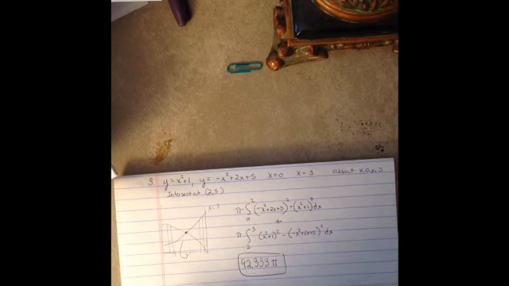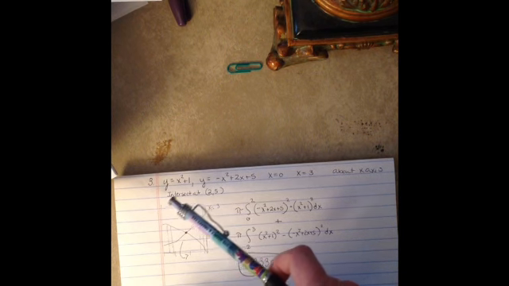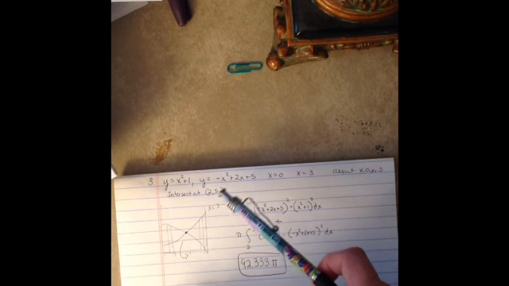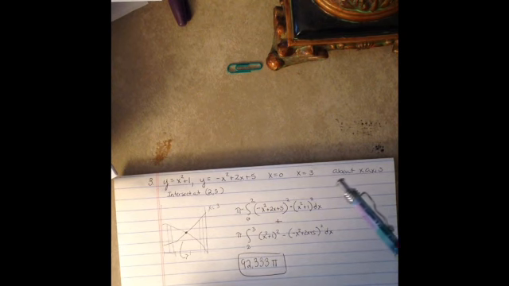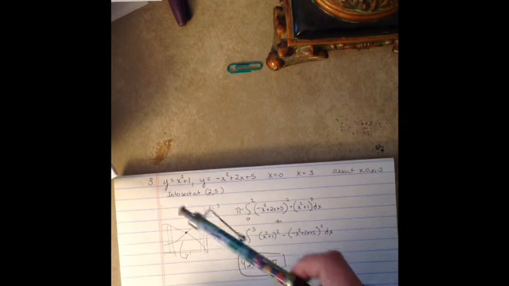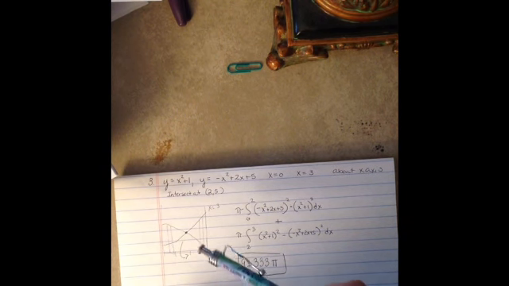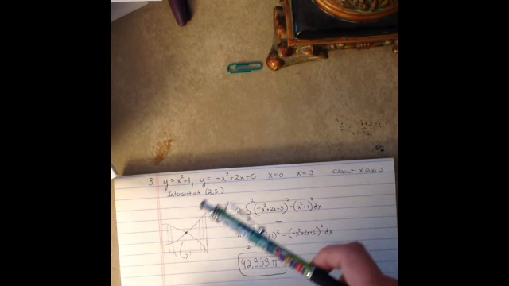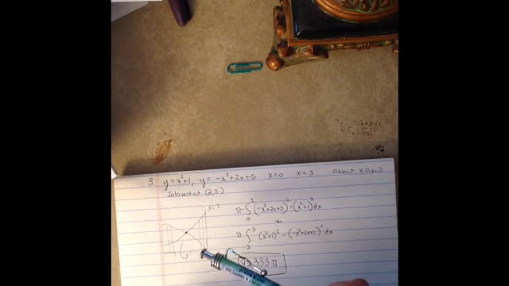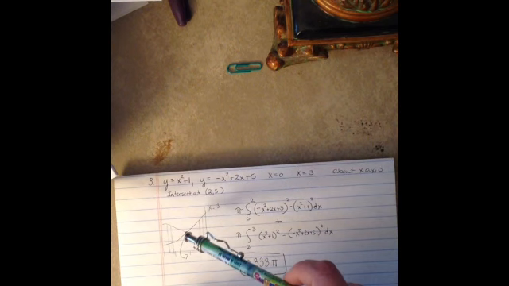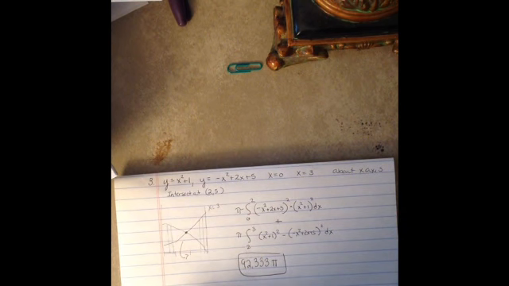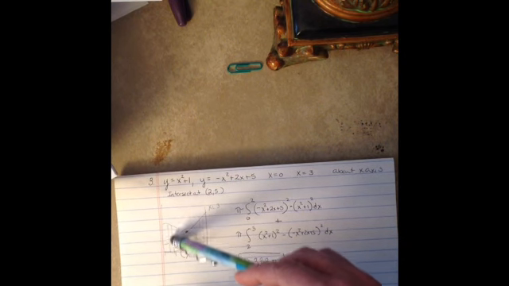So let's look at another example of a washer. We've got y equals x squared plus 1, y equals negative x squared plus 2x plus 5, x equals 0, x equals 3, about the x-axis. And when you graph it in your calculator, which I'll show you in a minute, notice that the curve is going to switch as far as what's top and bottom. So we're going to have to make two intervals. So we're going to see where it intersects, and it intersects at (2, 5). So we're going to do this one first.